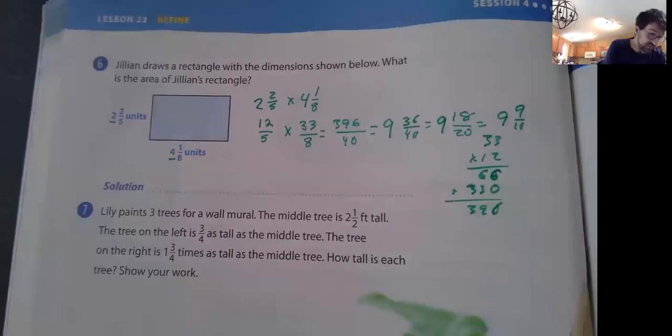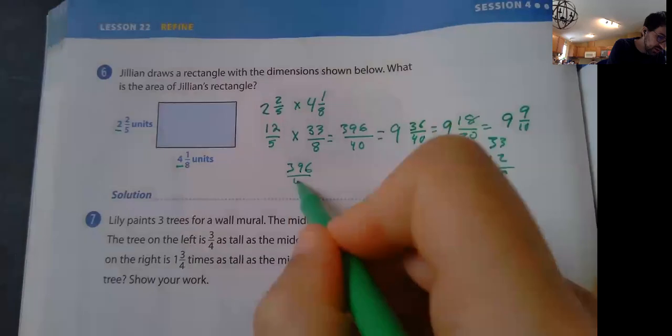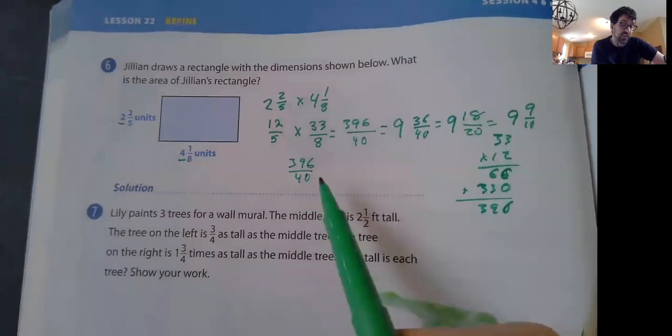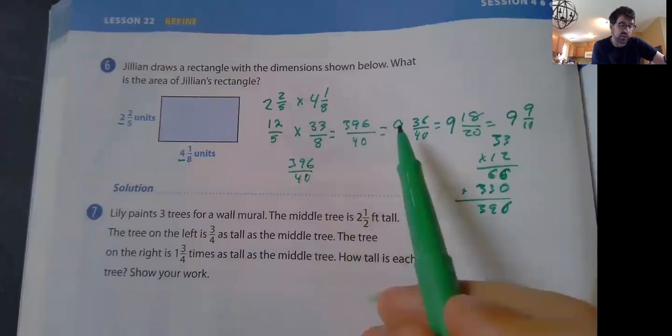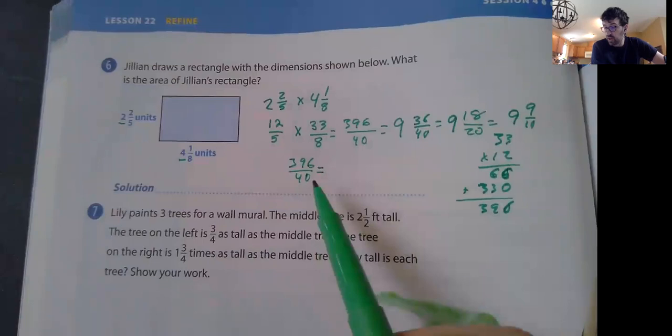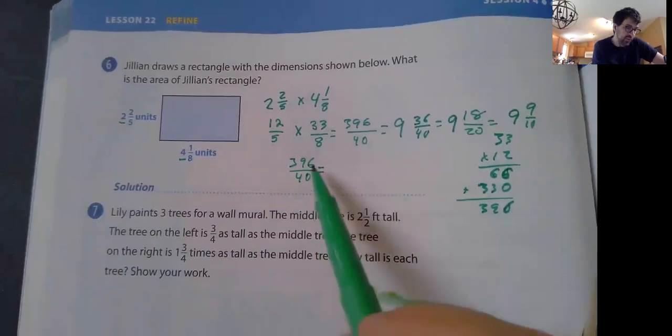Another way we could have done this, when we were at this point, is we could have simplified this instead of converting it right then. Both these numbers are divisible by multiple numbers, but we could have divided by 2.